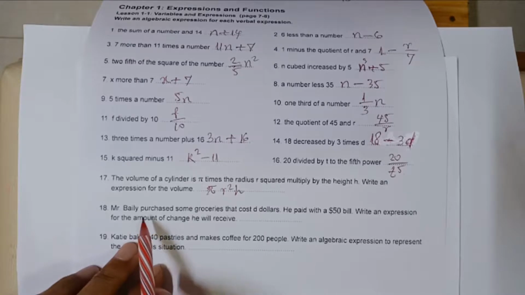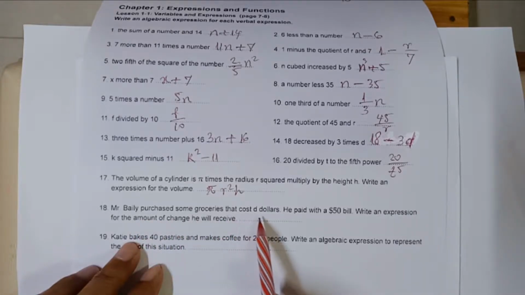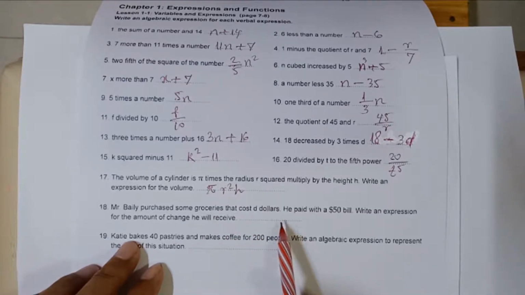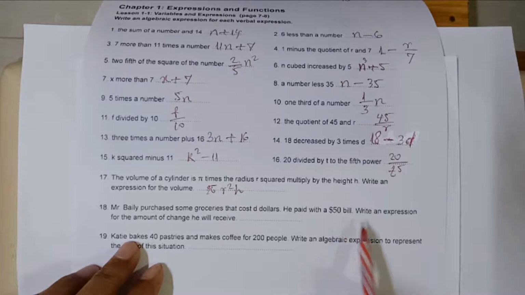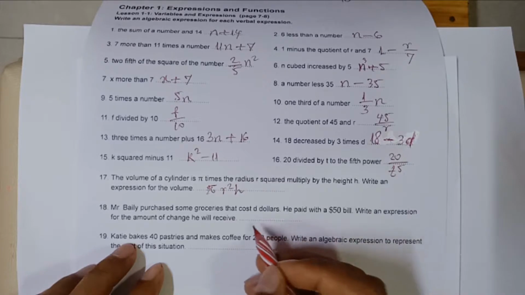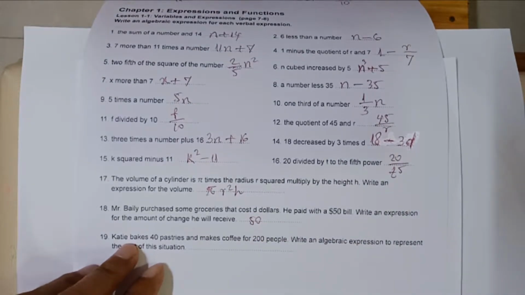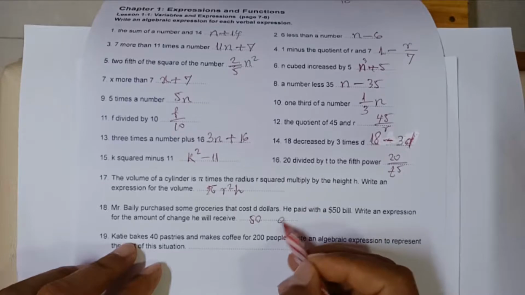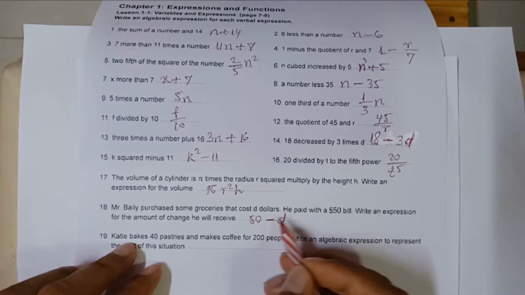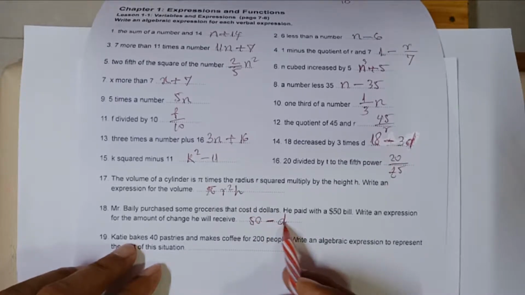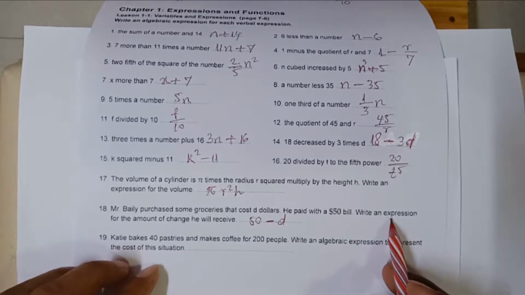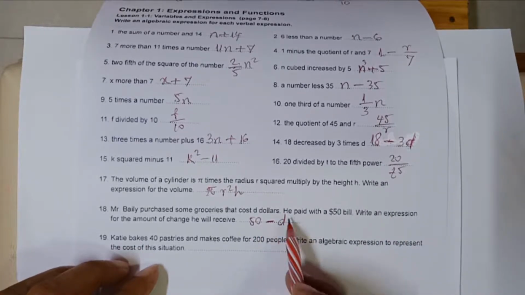Then Mr. Bailey purchased some groceries that cost $D. He paid with a $50 bill. Write an expression for the amount of change he will receive. So he has $50. That's what he has. And then he paid $D. So you have 50 minus D. This is the expression to represent the amount of change that he will receive after paying $D.